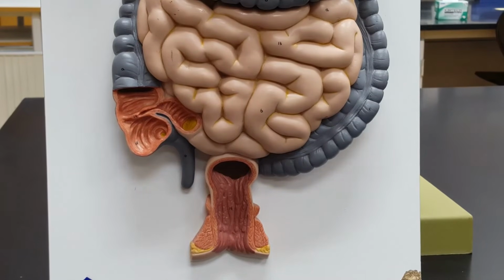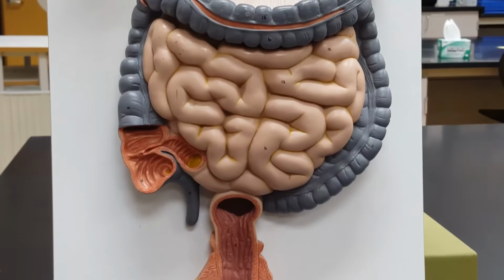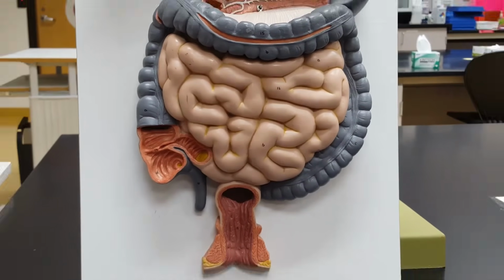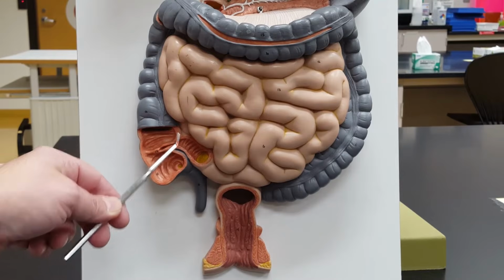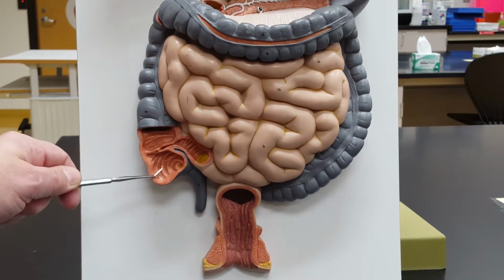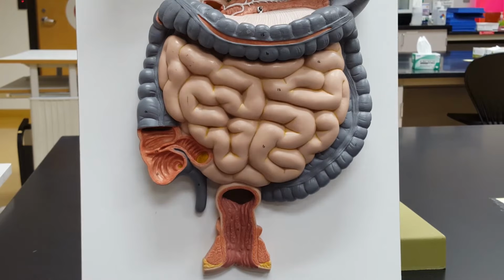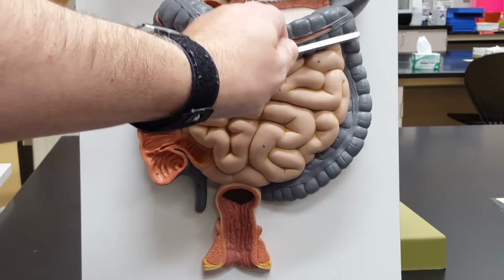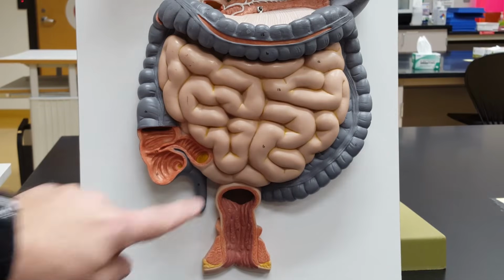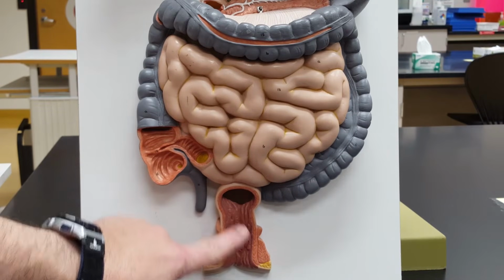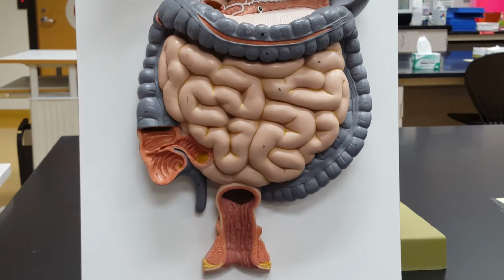So through the structures on this model, let's take a look. We have, to start out the large intestine, the ileocecal valve. The cecum and appendix, ascending, transverse, descending colon. Sigmoid is pretty weak here. Rectum, anal canal.